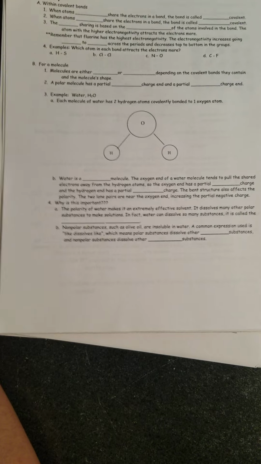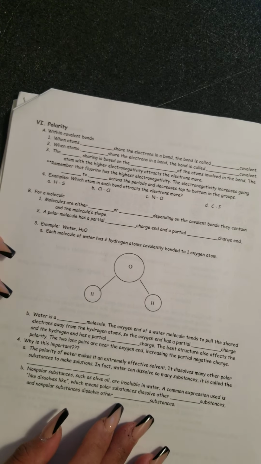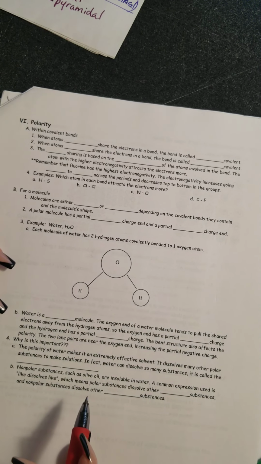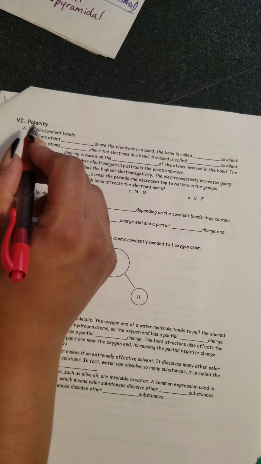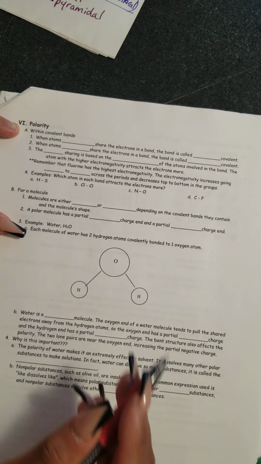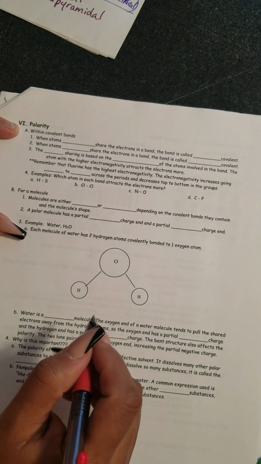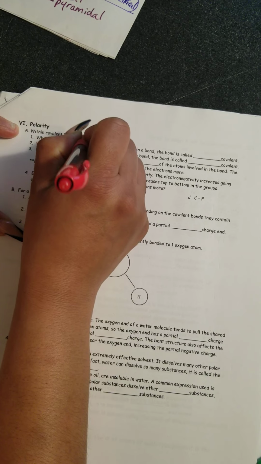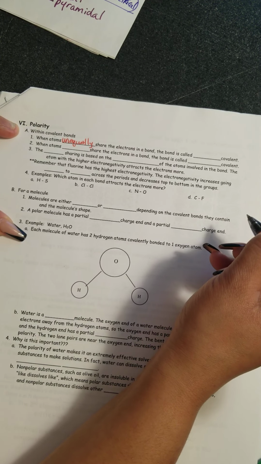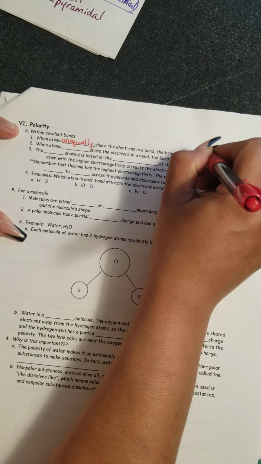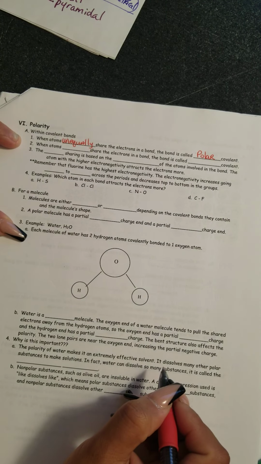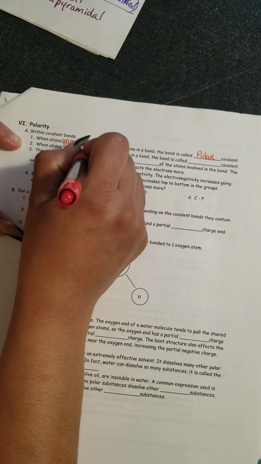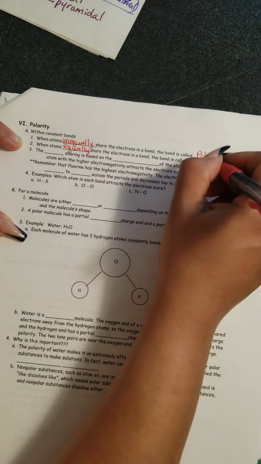Let's turn this page. And the last part here talks a little bit about polarity, okay? So just in general, what polarity is and kind of what it means. So it says here, polarity within covalent compounds or covalent bonds though. When atoms unequally share the electrons in the bond, it is called a polar bond or a polar covalent. When atoms equally though share the electrons in that bond, then the bond is called nonpolar.